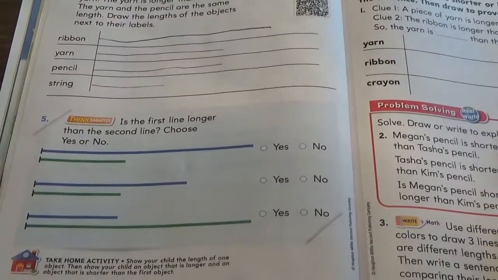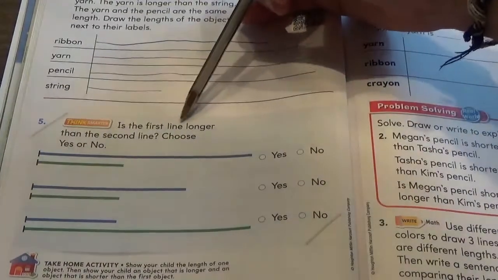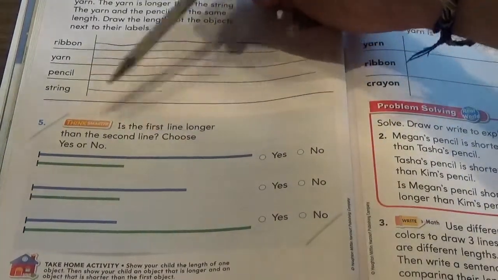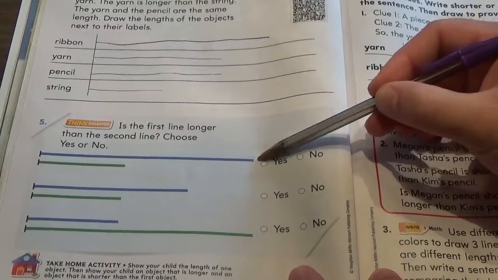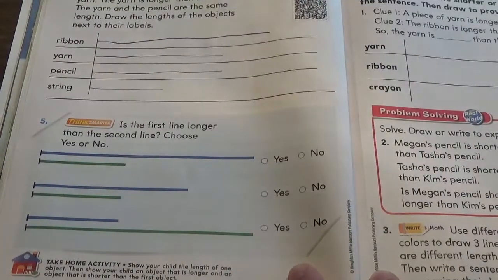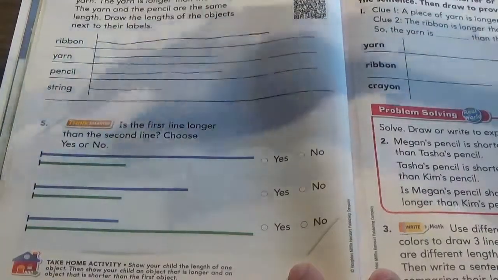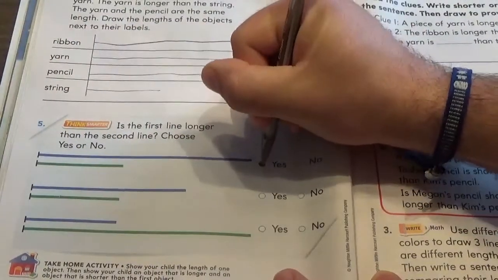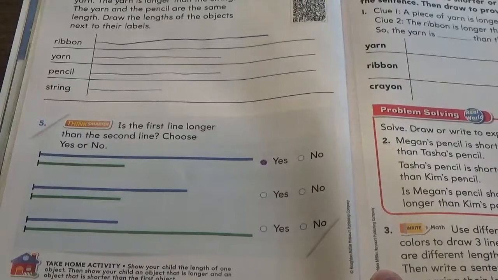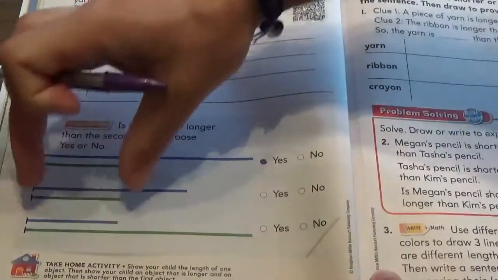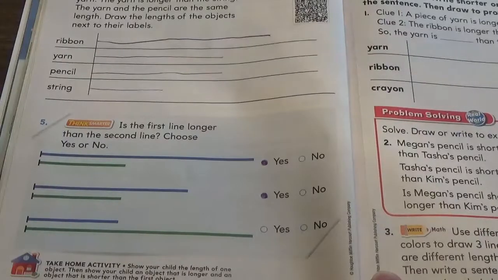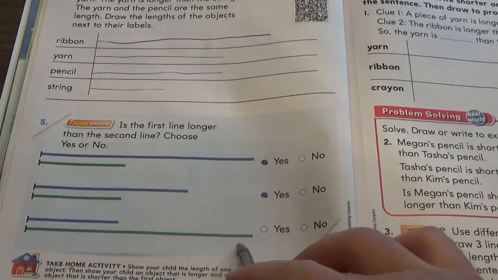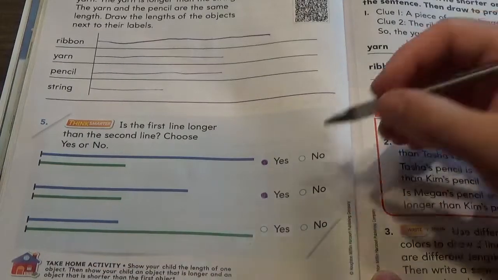So down here, it says, is the first line longer than the second line? Choose yes or no. So in this one, is the first line longer? That's going to be the blue line. Is it longer than the green line? I would say so. This one's this big. This one's only that big. So yes, the first one is longer. So we're going to fill in yes. Then in number 2, is the first line longer than the second line? Yeah, it's all the way out here. Green line's only that long. So yes again. But in this last one, it looks like this green line is way longer than the first one. So we're going to say no.